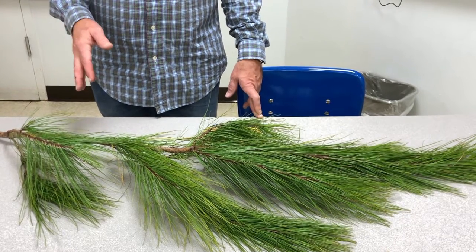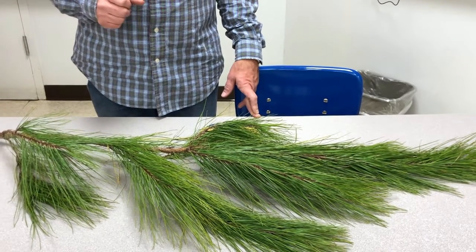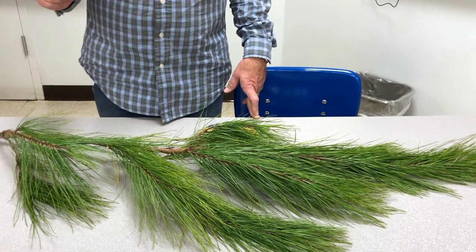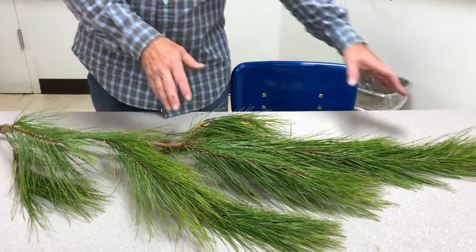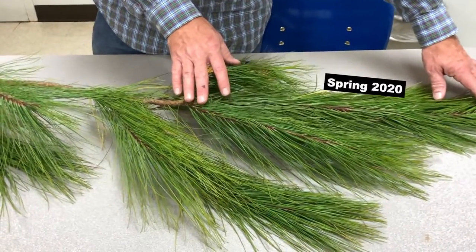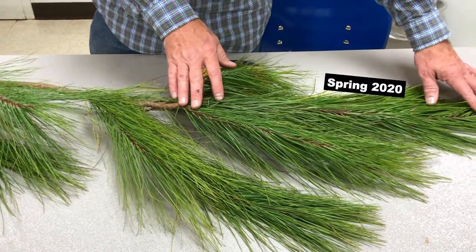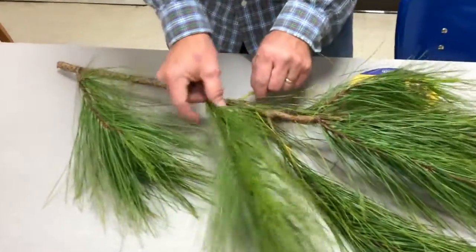So we can see on this branch, there are needles. This is January of 2021. There were needles, these newer green needles that were formed starting in spring of 2020. And then there's a few needles left further down on the branch here and here.